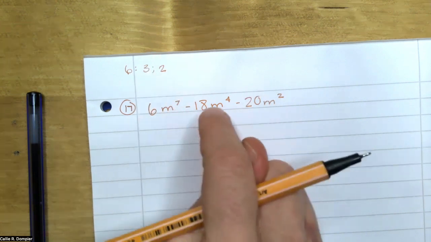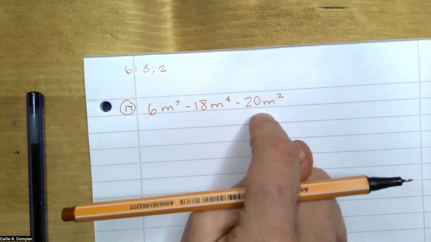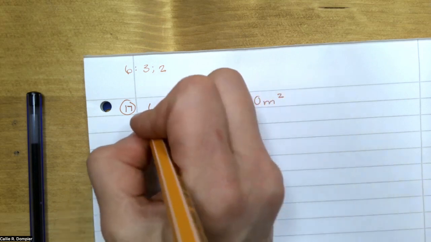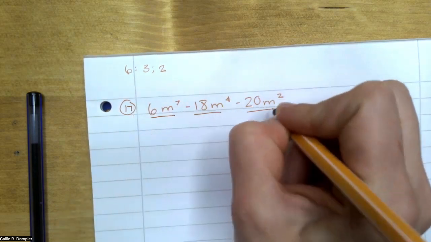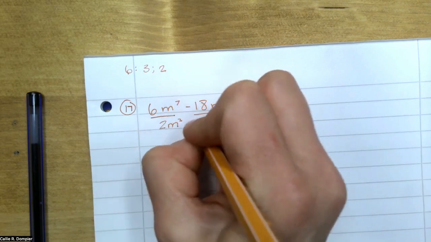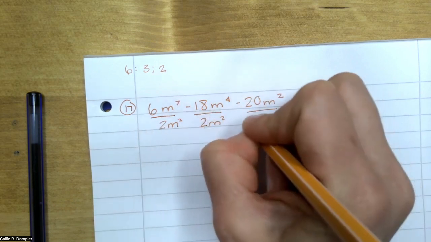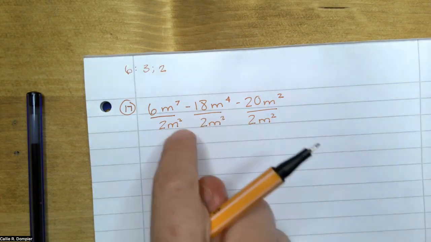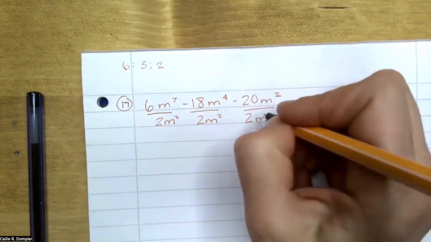I can divide 6 by 2, I can divide 18 by 2, and I can divide 20 by 2. And then I can take out an m squared, right? So my factor is going to be 2m squared. We talked about taking out a negative greatest common factor, but that's only if your leading term is negative.